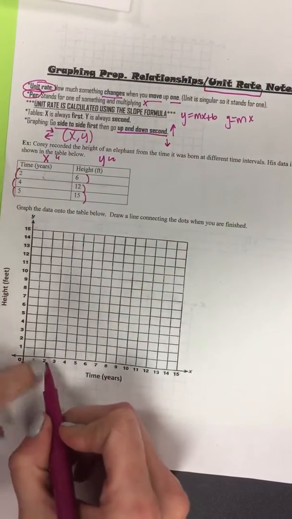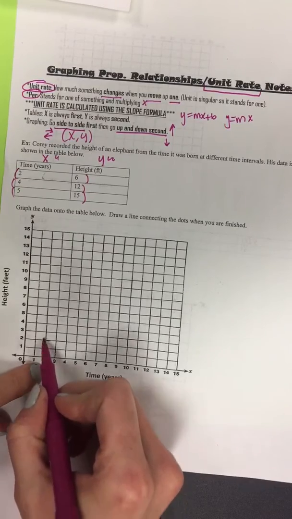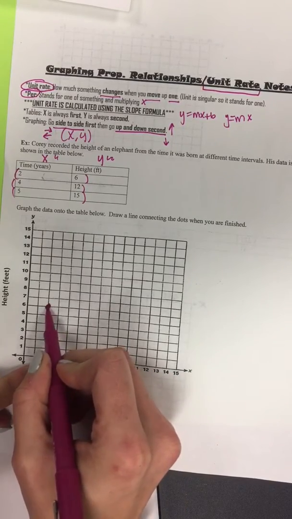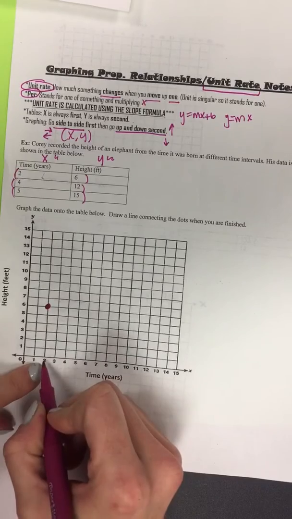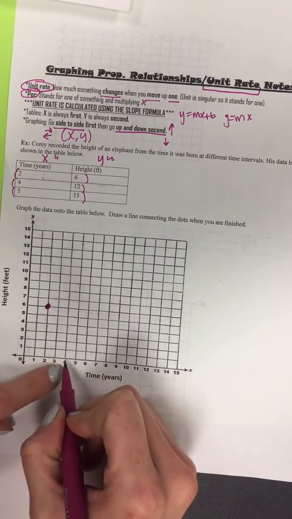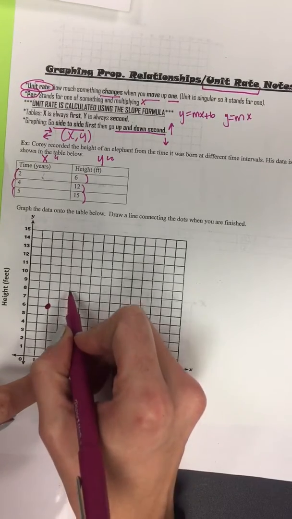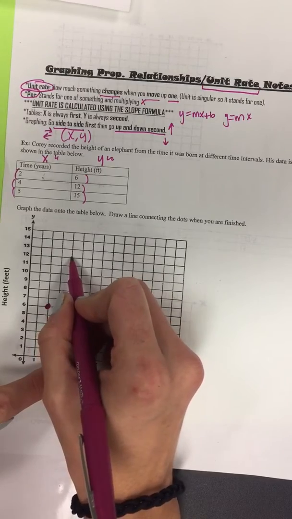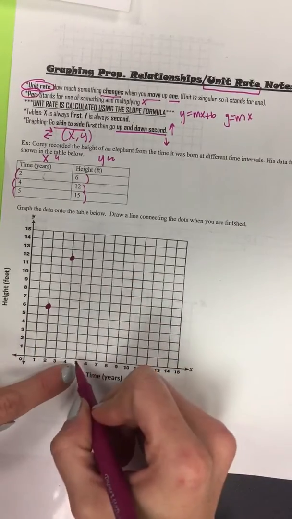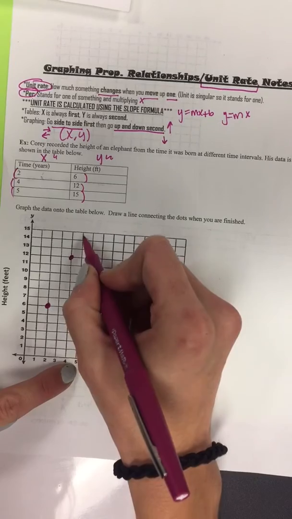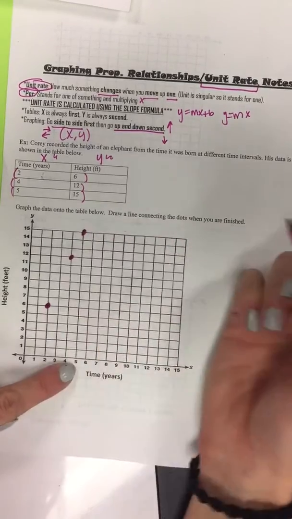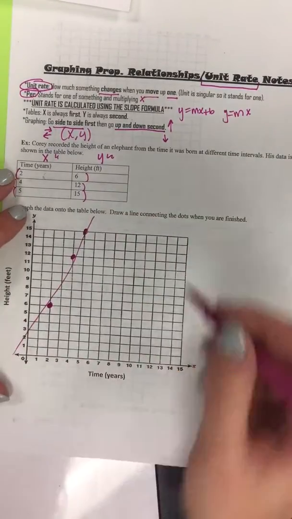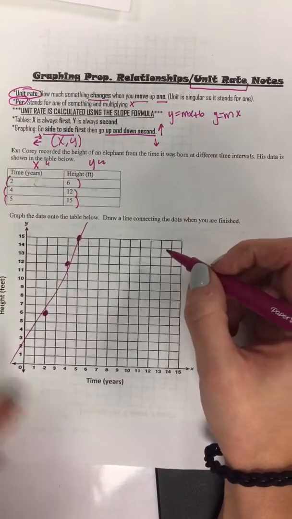So time in years, we've got 2, and the height was 6. When the time in years was 4, the height was 12. And when the year was 5, the height was 15. Oh, not so straight. But you're going to draw a line through those.